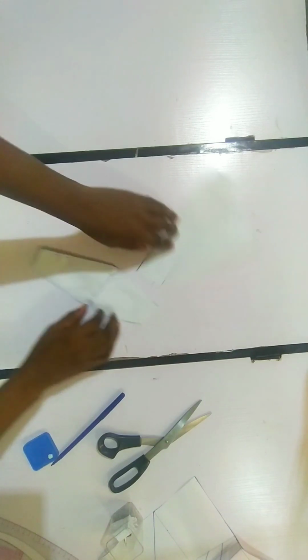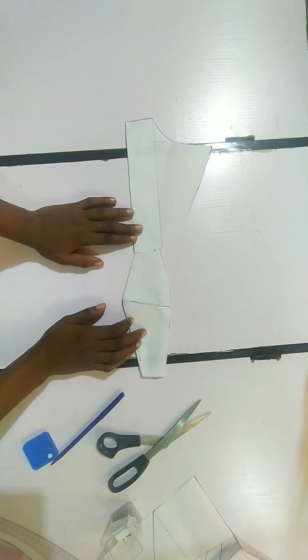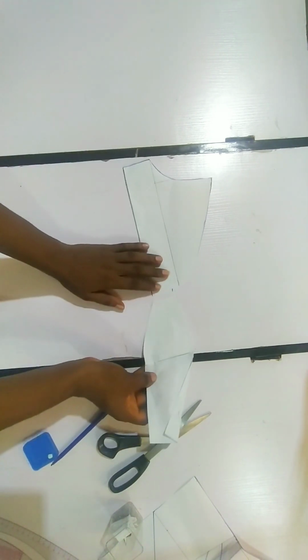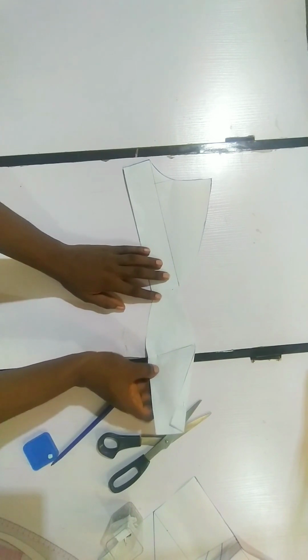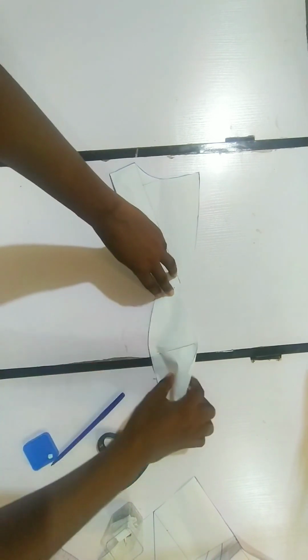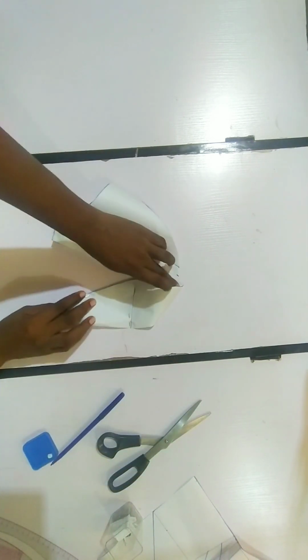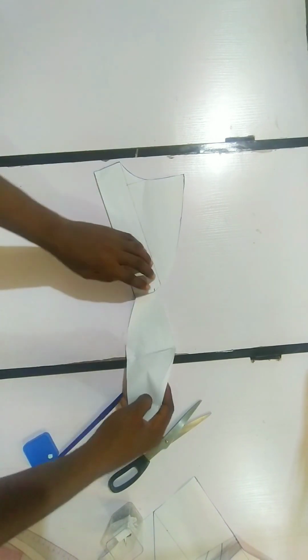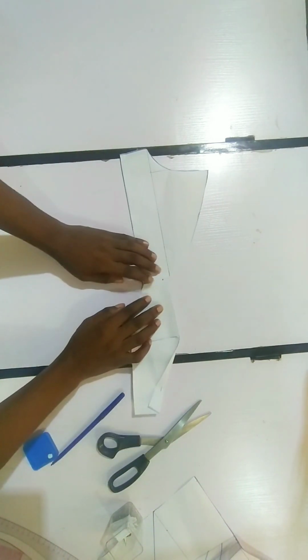So what we are going to go ahead to do now is we are going to join this part to this side, because you know we are still going to fold it in, and it's going to be like this. I hope you understand this. So we are going to join it to this part.